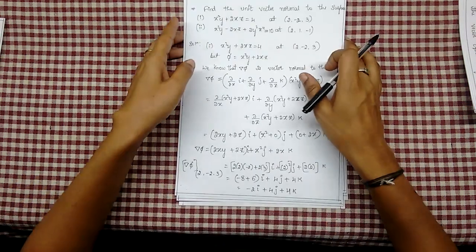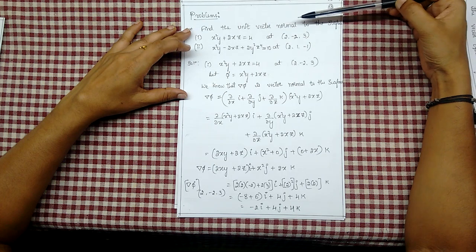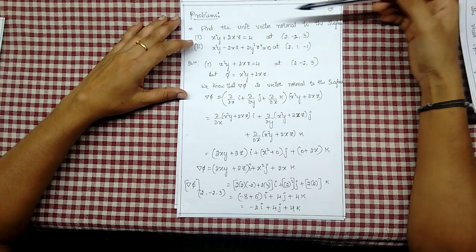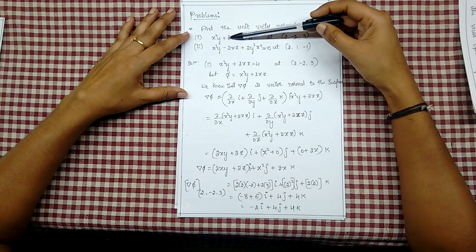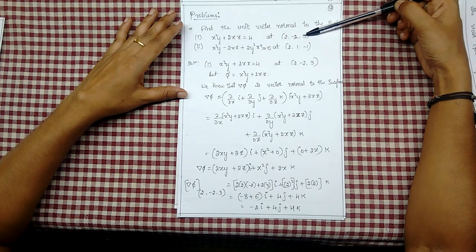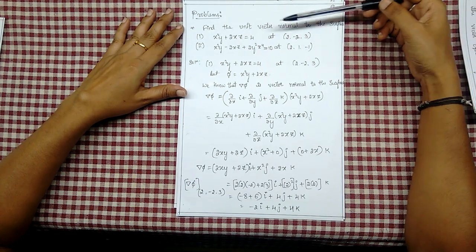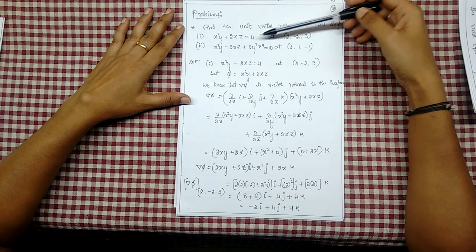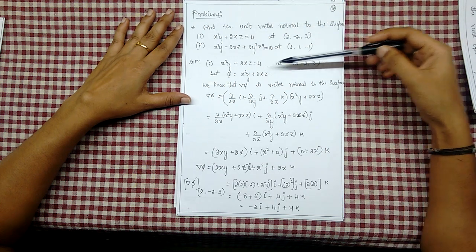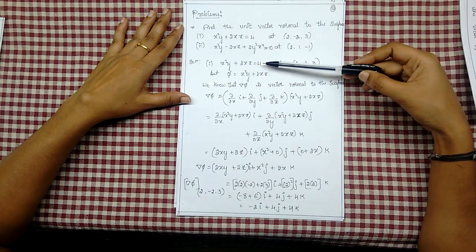Okay, now let us see some problems here. Find the unit vector normal to the surface at the given point. To find the unit normal vector for the given surface at the given point, see, this is the scalar given.